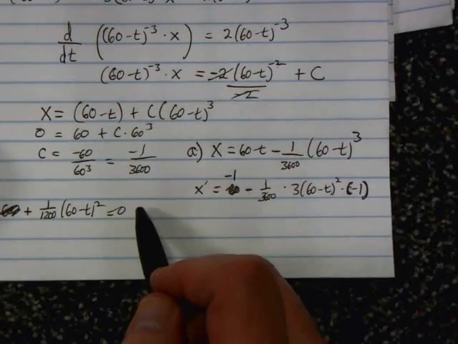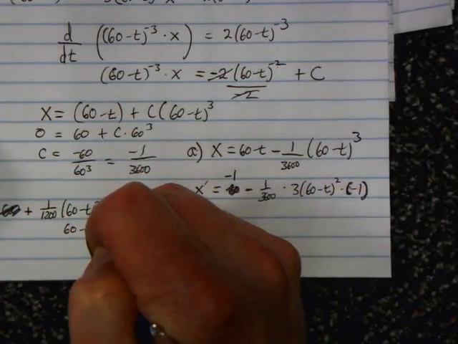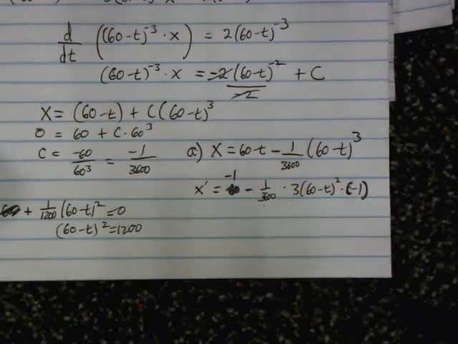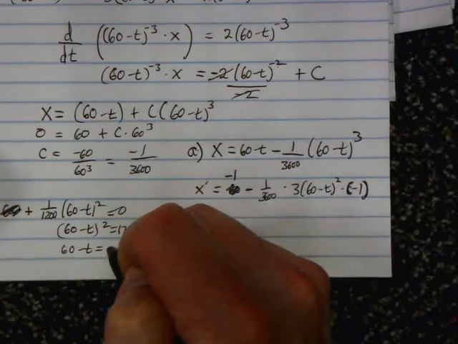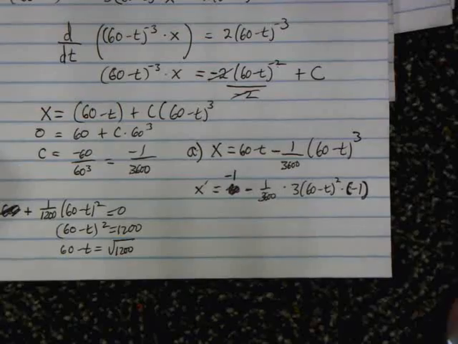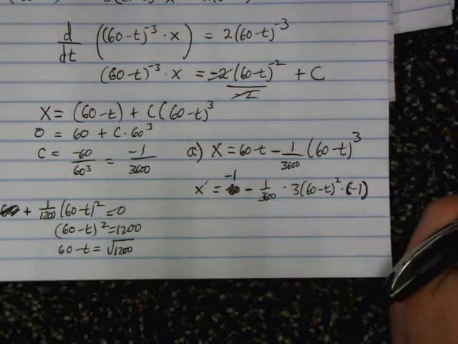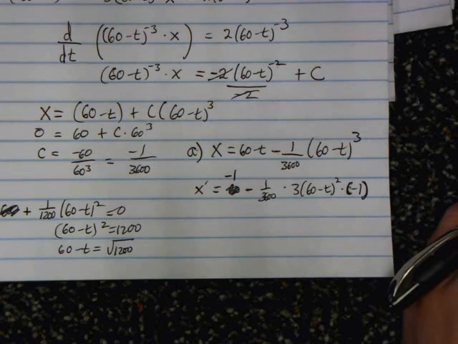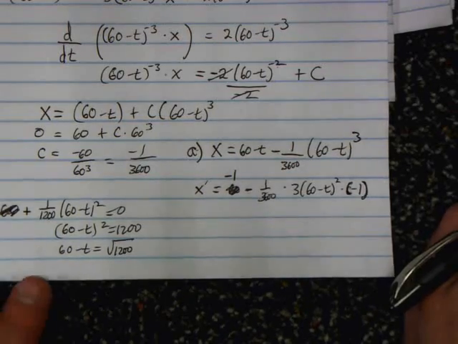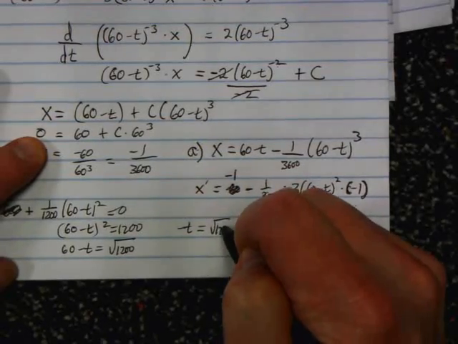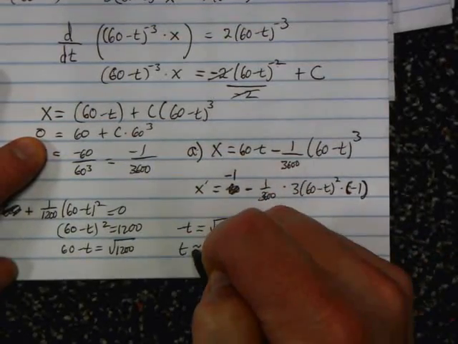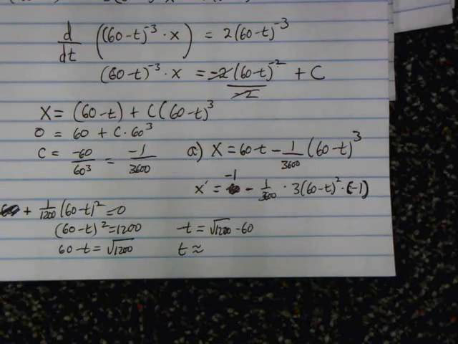Sad. All right, add the 1, multiply by the 1200. 60 minus t squared equals 1200. Square root. 60 minus t is the square root of 1200. Is it the positive square root or the negative square root? Which one do I want? Positive, because I'm talking about time. Okay. Then I subtract 60, so negative t is the square root of 1200 minus 60. So t is approximately, left my calculator over there.